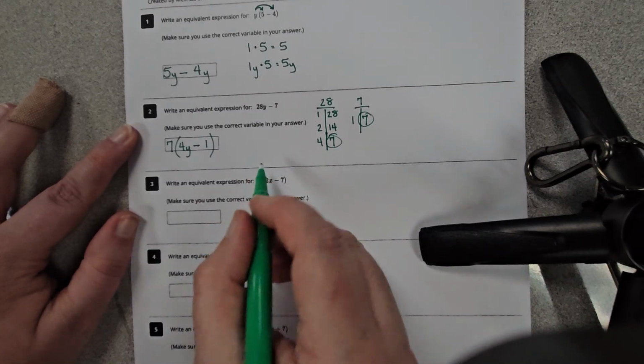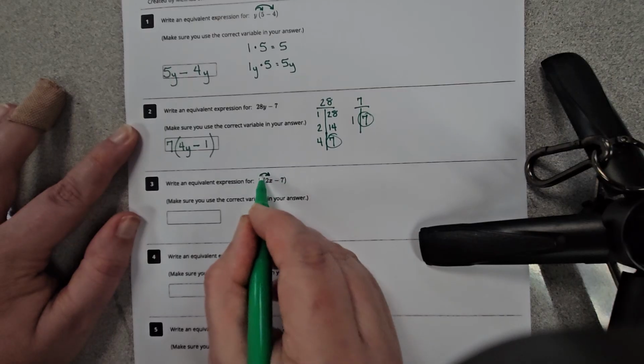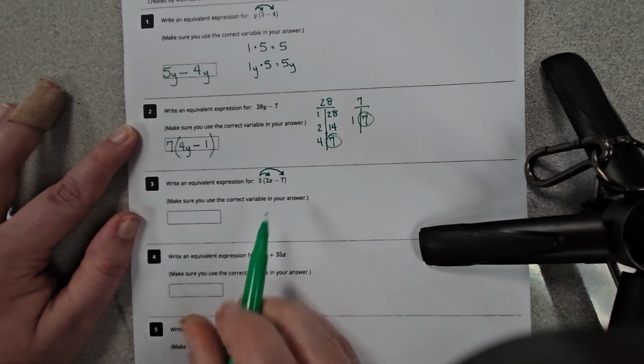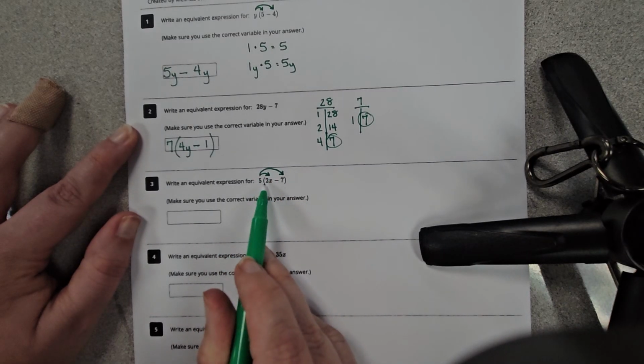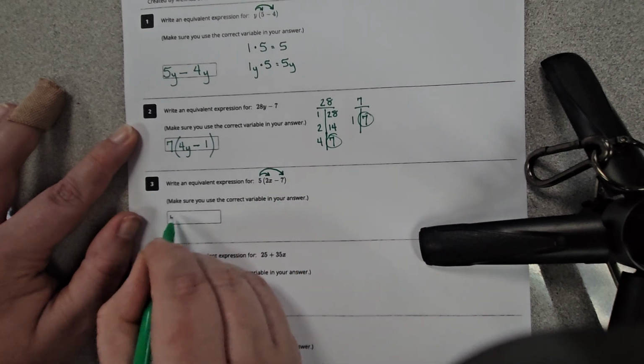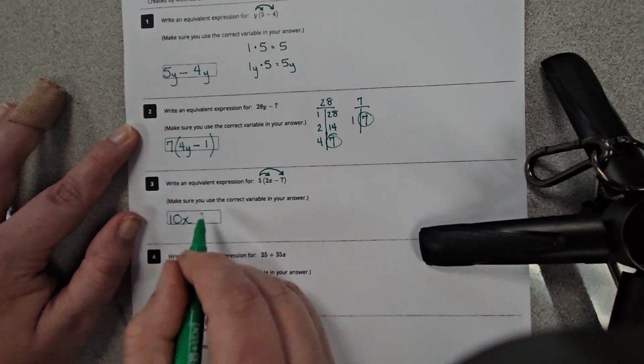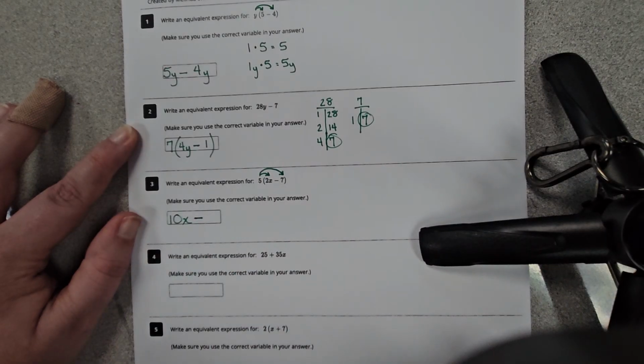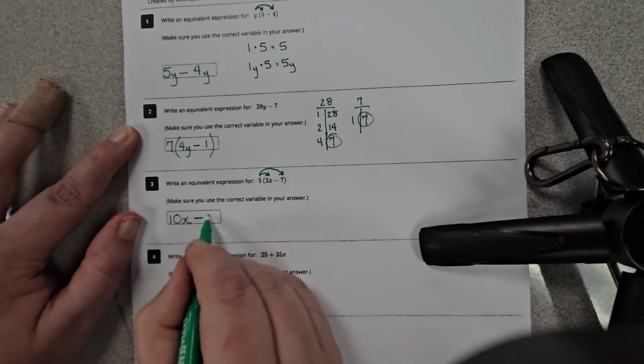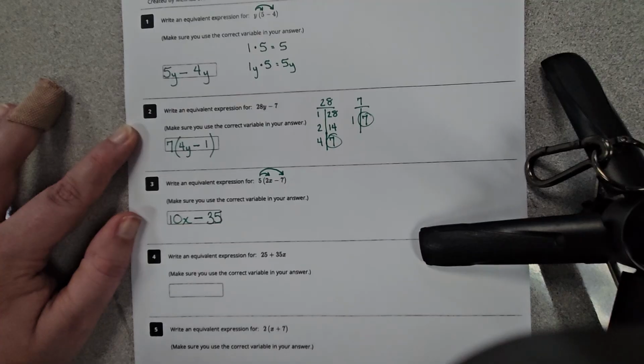Okay, so distribute the 5 to the 2x and the 5 to the 7. 5 times 2 is 10, so 5 times 2x is 10x. Use the x from the keyboard. Keep your subtraction sign. 5 times 7 is 35.